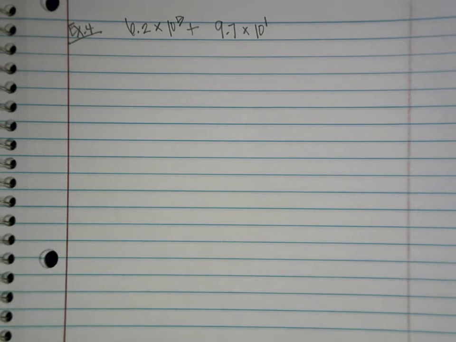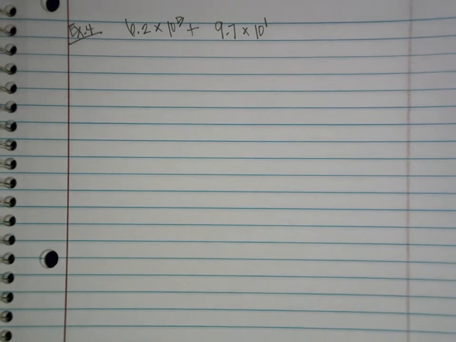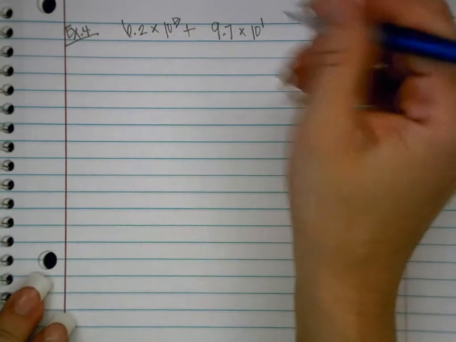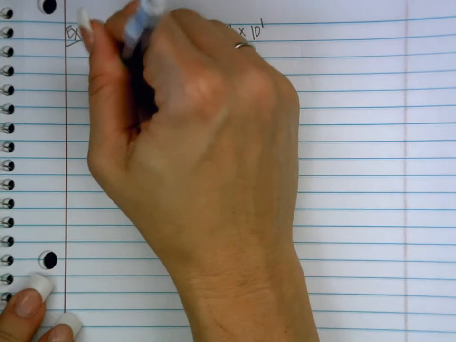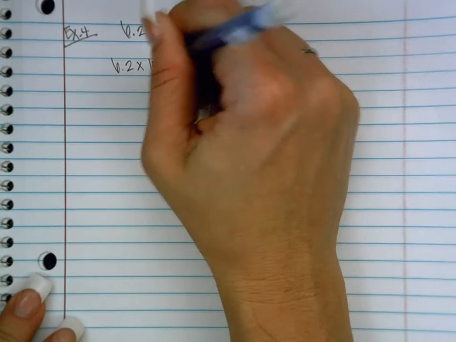So which one are we going to have to change? The first one or the second one? The second one, right? Now, it's not always going to be that way, okay? It just happens that a lot of these, it's the second one. But it's not always going to be that way. And I'm going to change this to be what power of 10? We want to change it to be the 5th power.